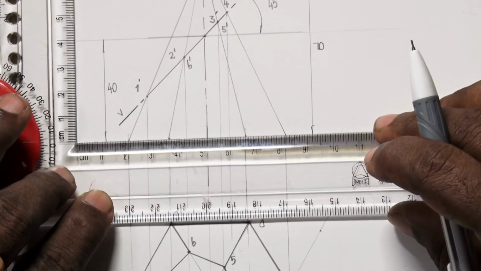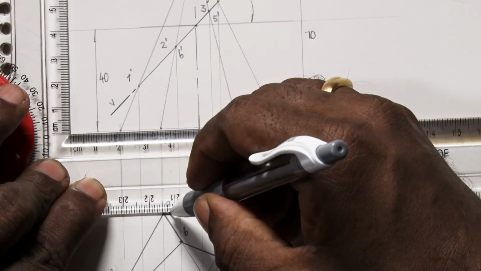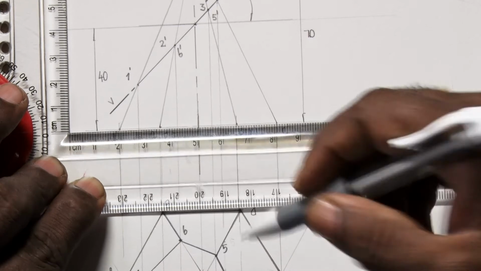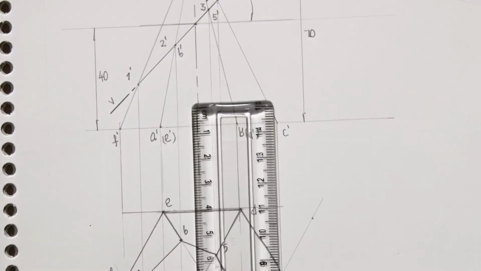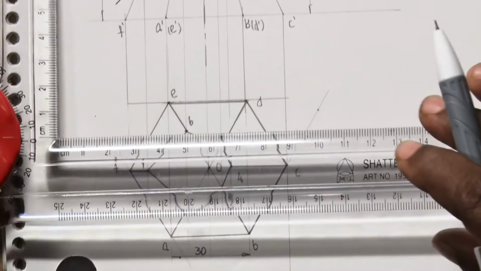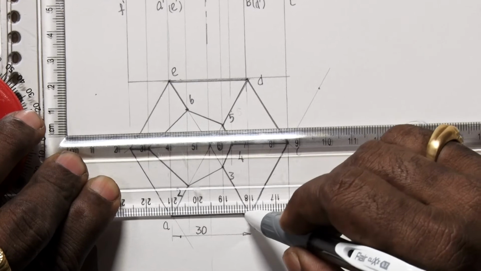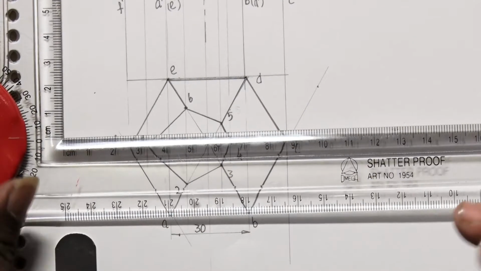Now rectangle. So we draw a rectangle so that we can offset the hexagon very easily onto the rectangle, right?